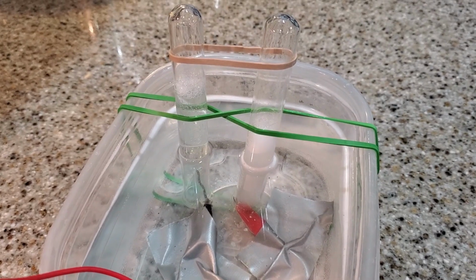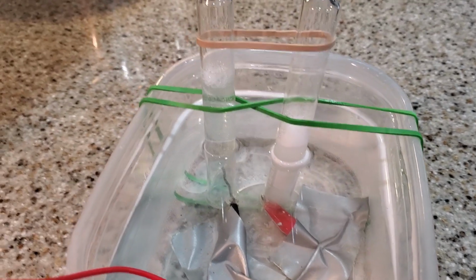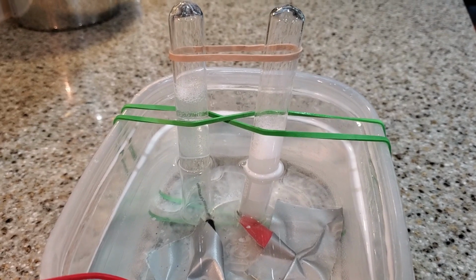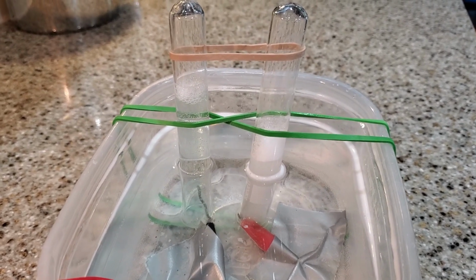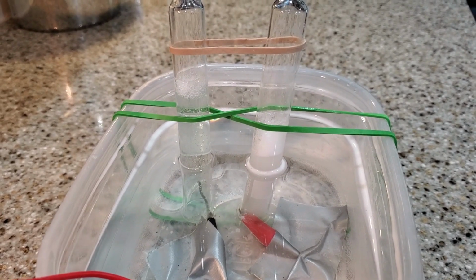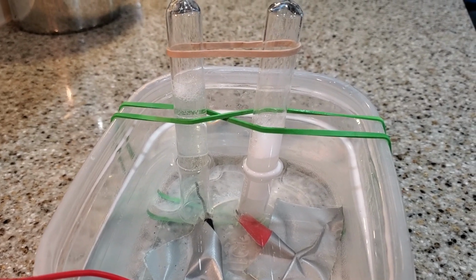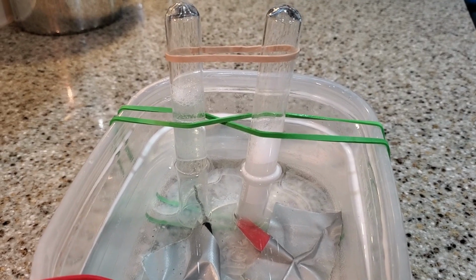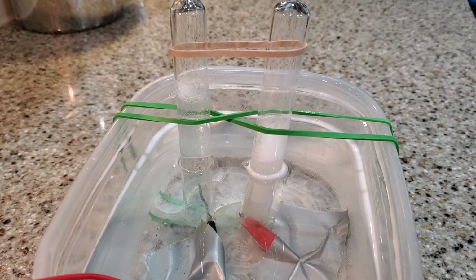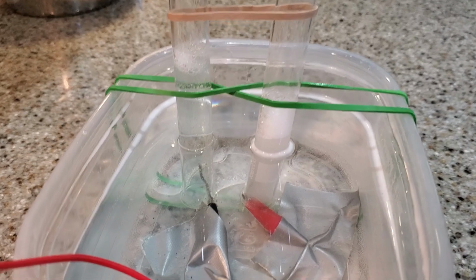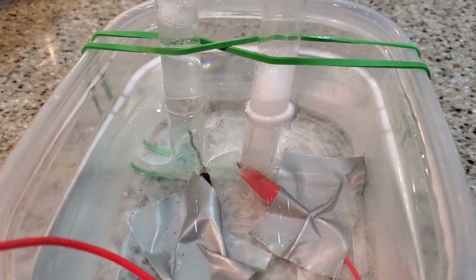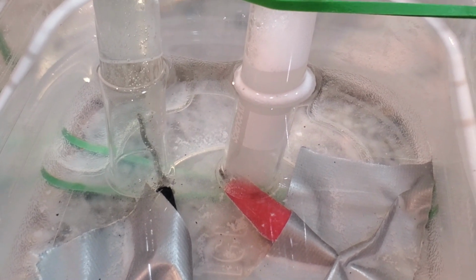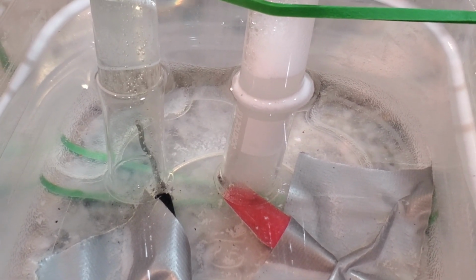This is about 5 minutes in now. You can see the height difference between the gases. So once again, the one on the right has produced quite a bit. It's displaced a lot of water. In fact, you can see the water line in the test tube is just a little bit above the water line in the container. And the one on the left is above the green rubber band still, but you can see they're bubbling away. We'll let them run a little bit longer, and then we'll test those gases.